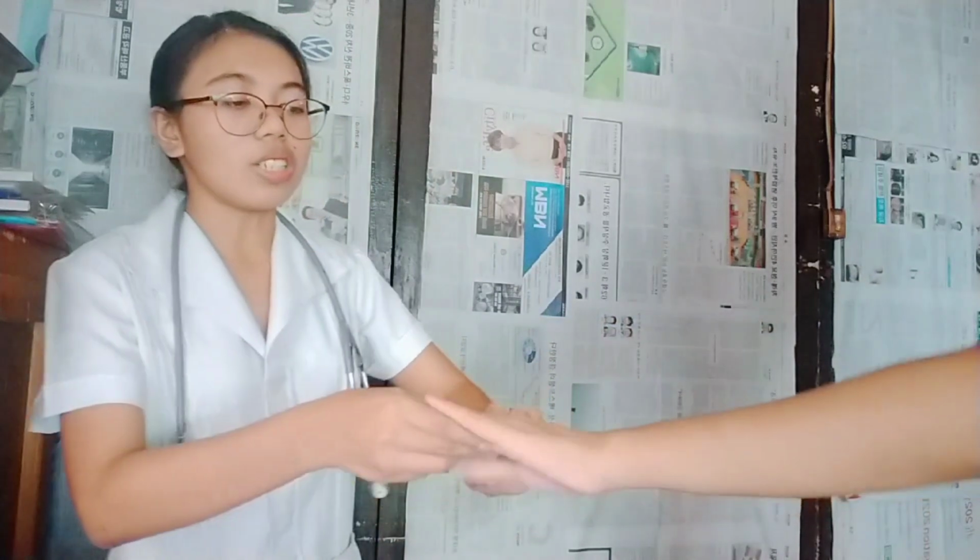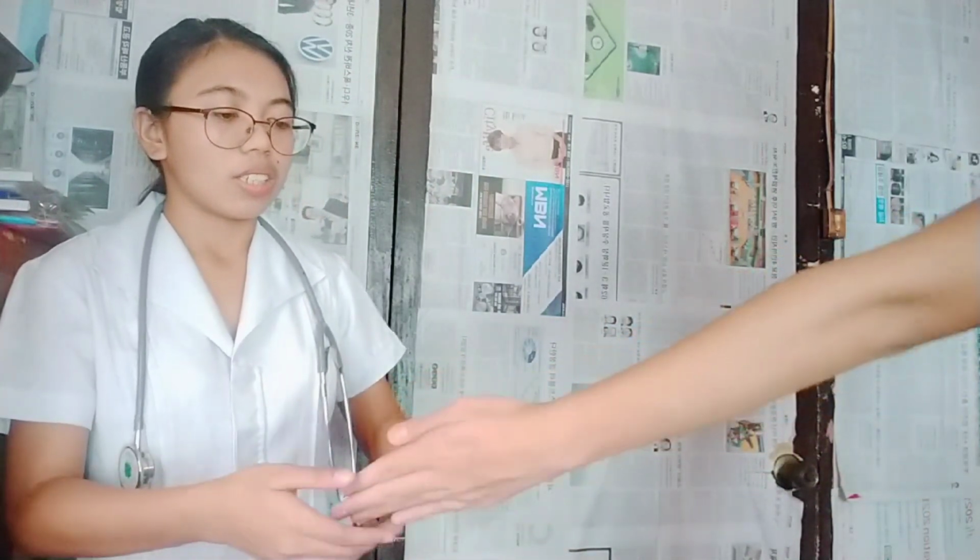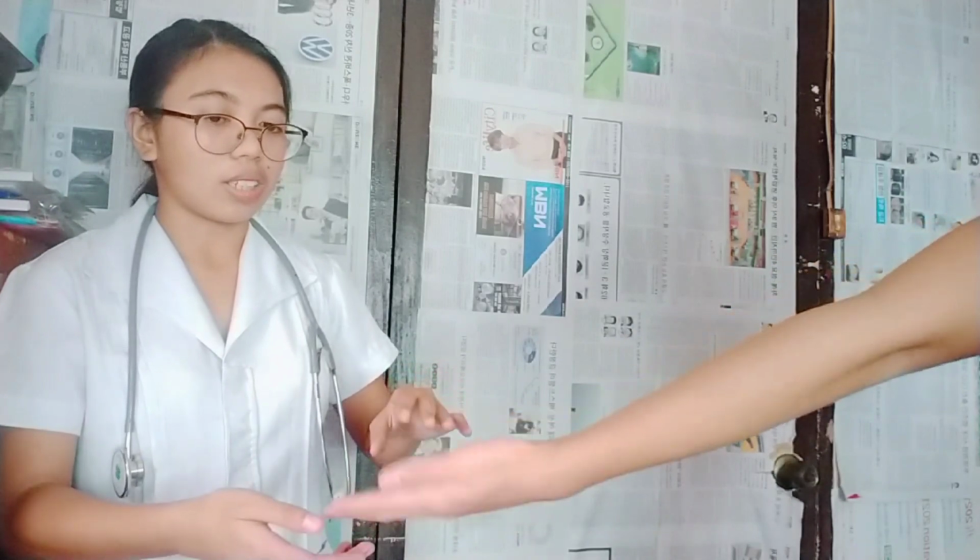Okay, started in a radial deviation, 20. Radial deviation, sir. Okay, next is ulnar deviation, 3. Alright, so, that's it. So, we can now document the finding that the wrist of our patient is coordinated in flexion, hyperextension, and also radial and ulnar deviation.